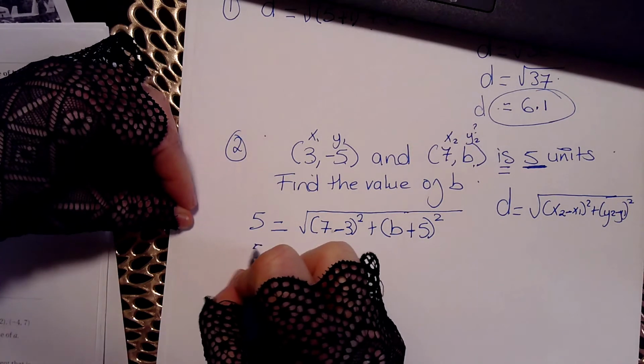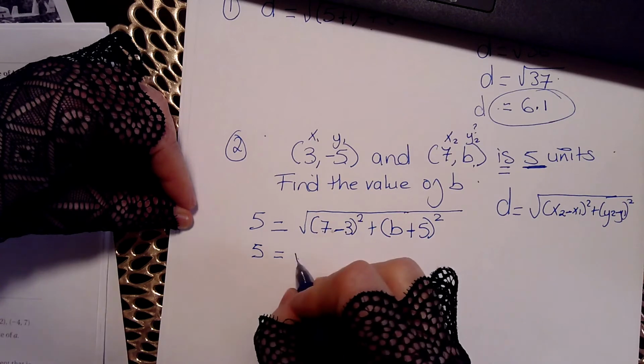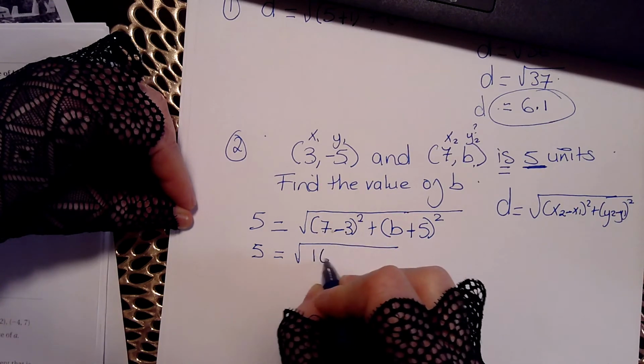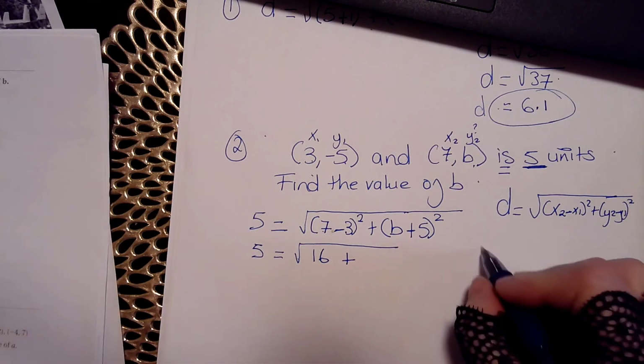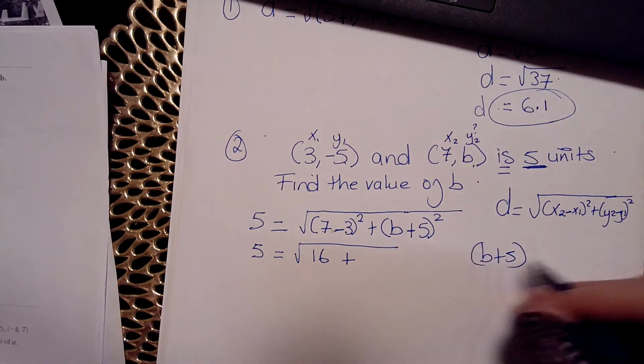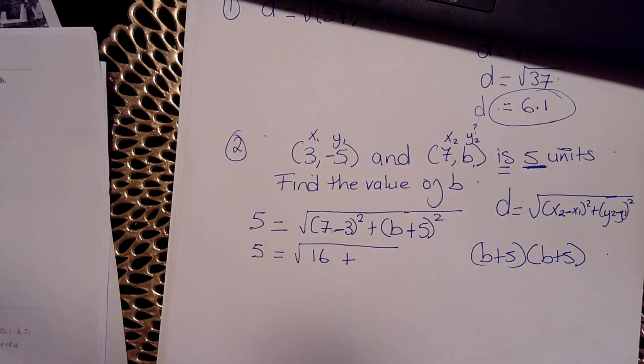So let's go ahead and simplify. 5 equals 7 minus 3 is 4. 4 squared is 16. I already know that. Plus b plus 5 squared. So that means that you're going back to FOIL. See, you have to go back and remember all the skills that you've learned, because the further you get in the book, they're using everything. It could be something you learned in chapter 3 or chapter 5 or chapter 6. So you have to remember.